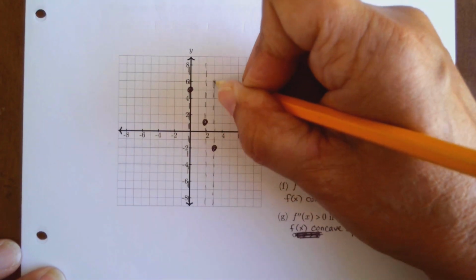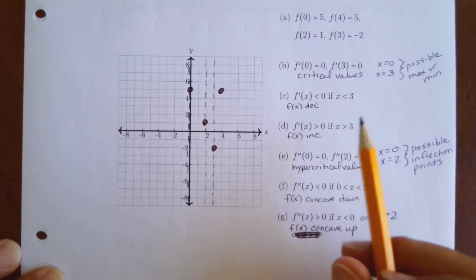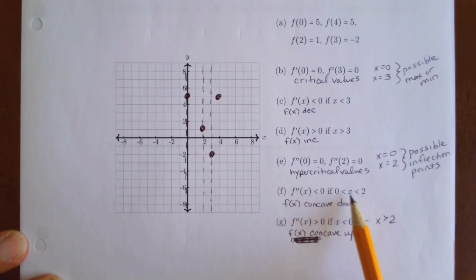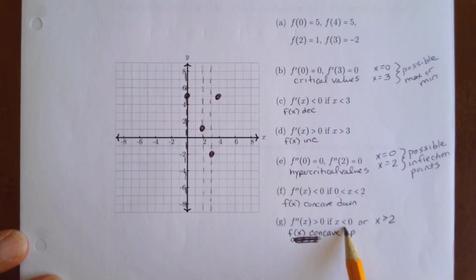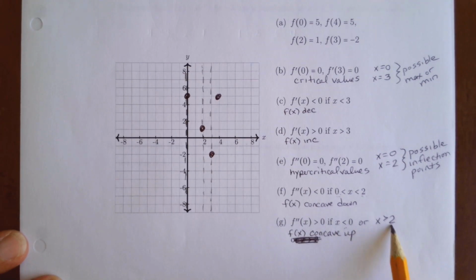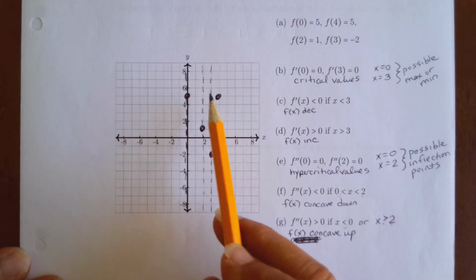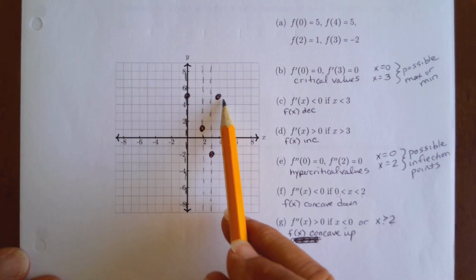4 is not mentioned anywhere on my boundaries. So, right, I got less than 3, greater than 3. That's a boundary. I've got between 0 and 2, boundaries. I've got less than 0, boundary. I got greater than 2, boundary. Nowhere in here is 4 a boundary. So this guy is just a point on the graph.